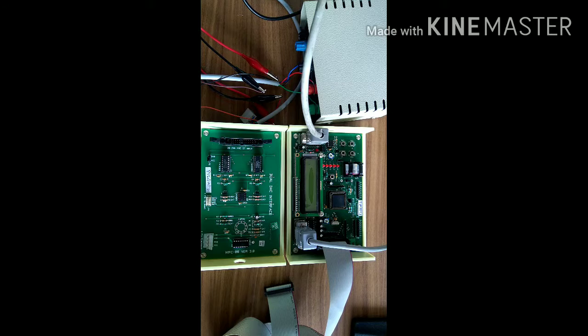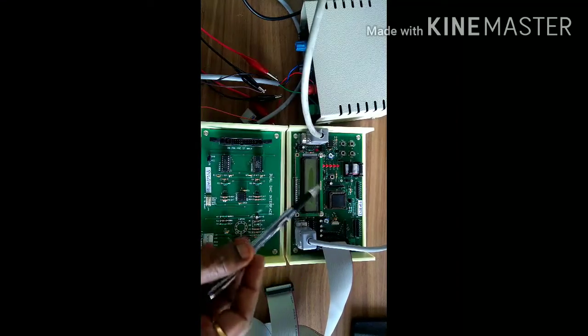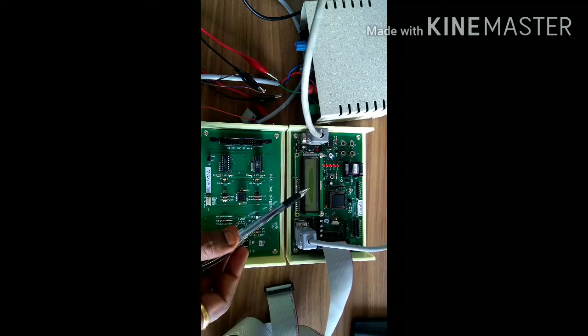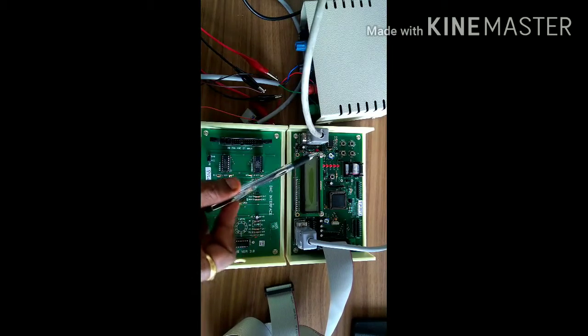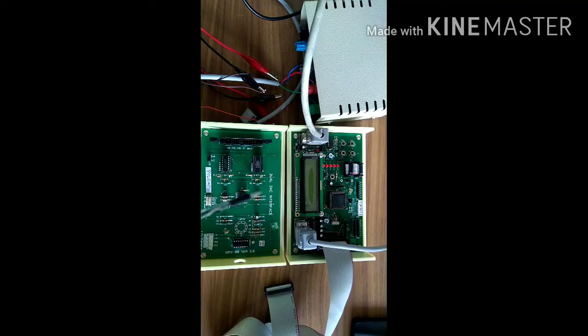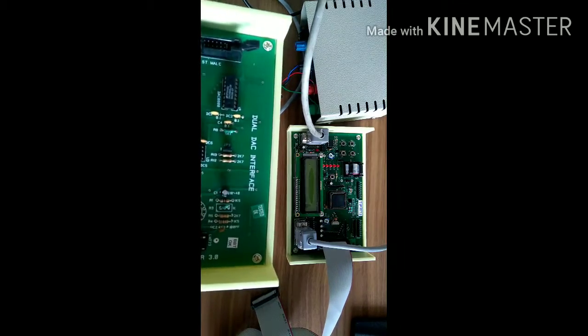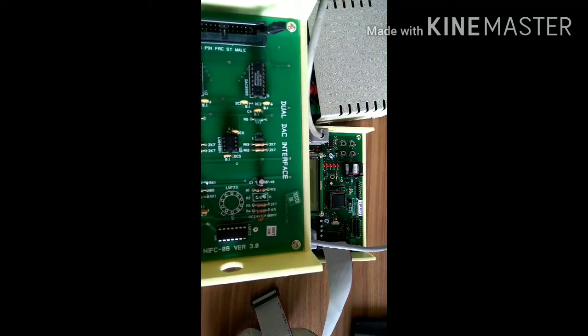Here again we need to start with what hardware kits we need to use for this experiment, similar to the last one we saw in the stepper motor. You can see here, one is your microcontroller kit. We already discussed this in the last experiment, that is the stepper motor. So one is the 8051 kit. The second one is the DAC kit. This kit belongs to your digital to analog interfacing. A dual DAC is there.